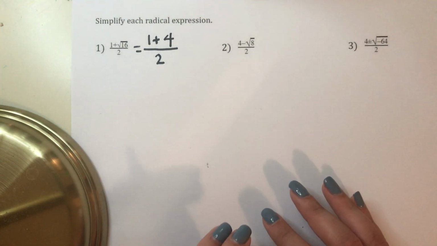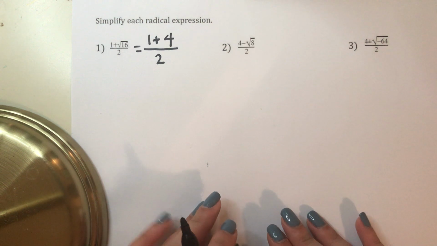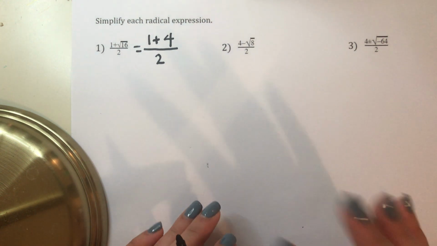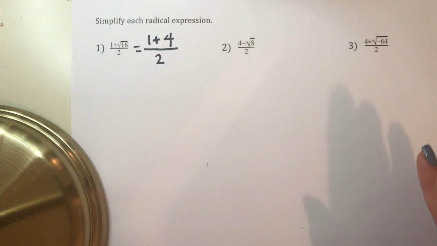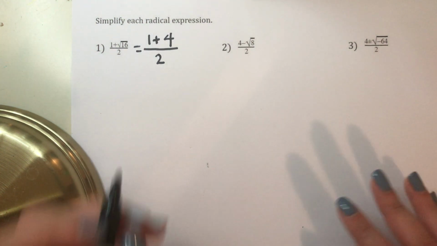If you're unsure about square roots or if it's a perfect square or not, all you need to do is type it into the calculator. And if you need help on the test typing into the calculator, please raise your hand and I'm happy to help.